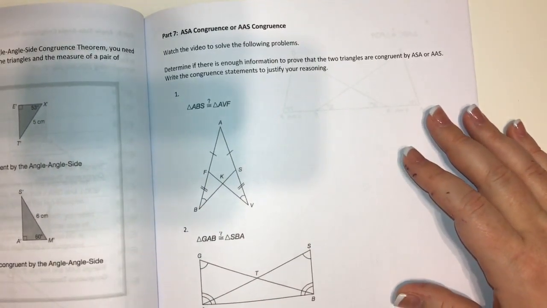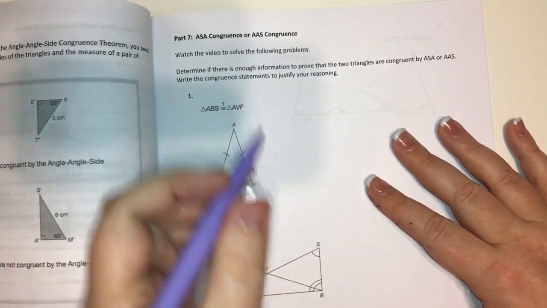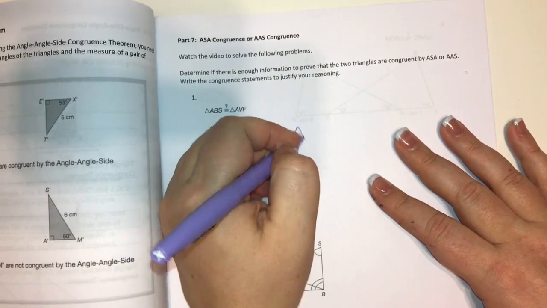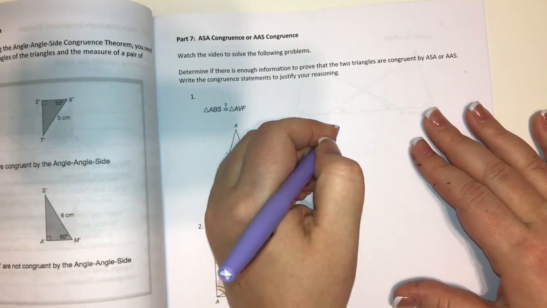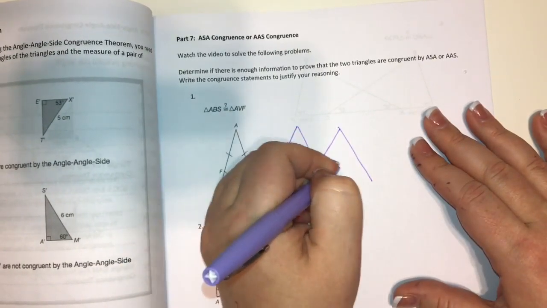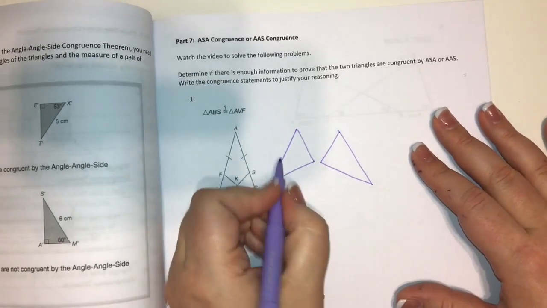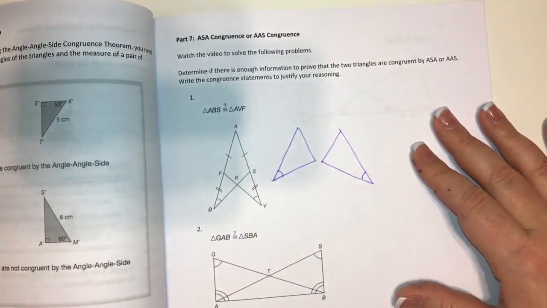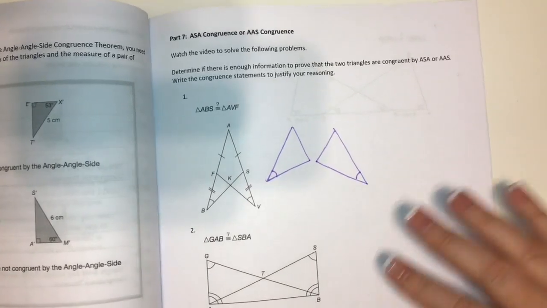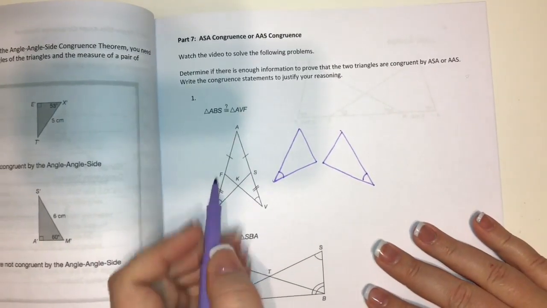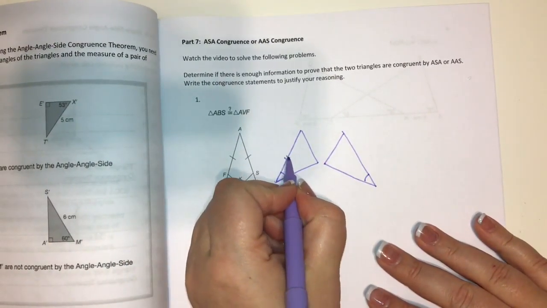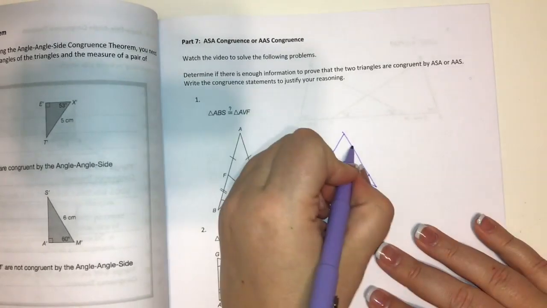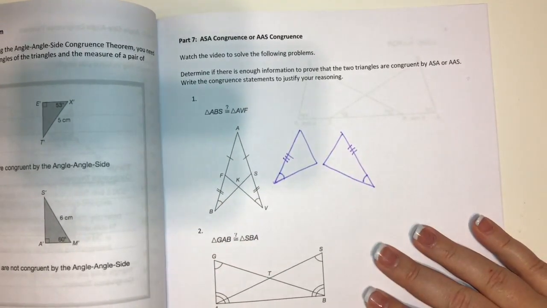So when triangles are overlapping, what I like to do is sketch them separately, okay? So that's what I'm going to do here. And I know that these two angles are congruent here. And I know that this side right here, I've got a 2 and a 1, so we're just going to call that a 3. So I've got a 3 and I've got a 2 and a 1 over here.